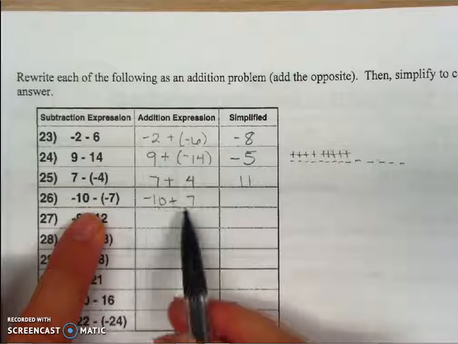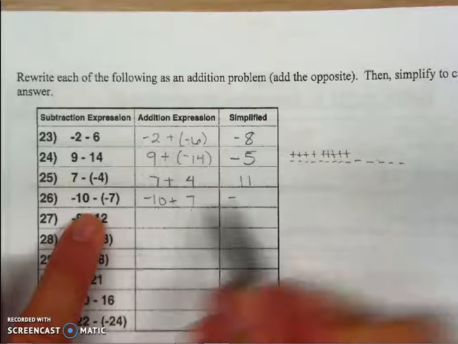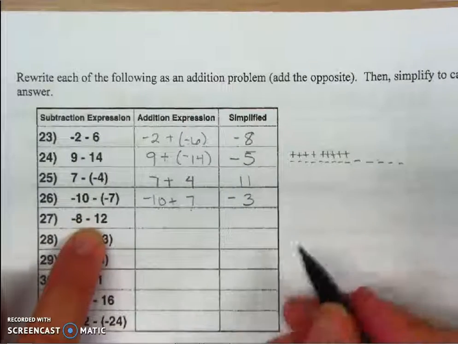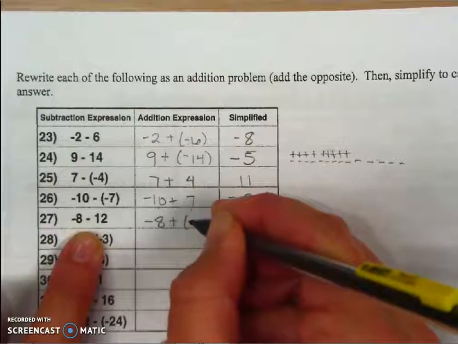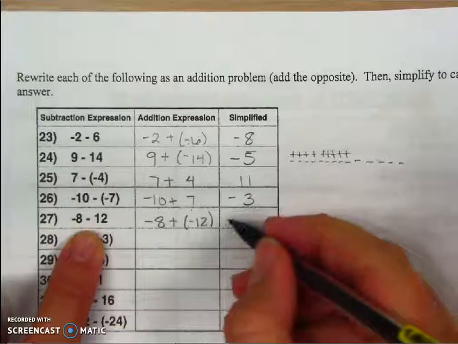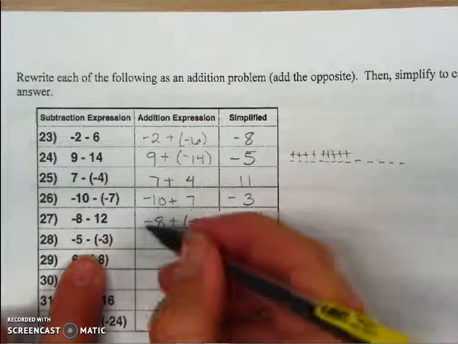I have 10 negatives and 7 positives. I have more negatives. How many more do I have? I have 3 more. So that answer would be -3. -8 minus 12 can be rewritten -8 plus -12. I have 8 negatives. I have 12 more negatives. They're all negatives, and I would have a total of 20 negatives.